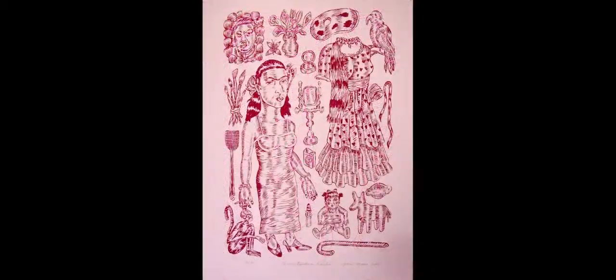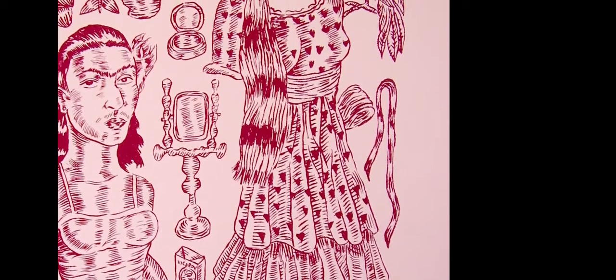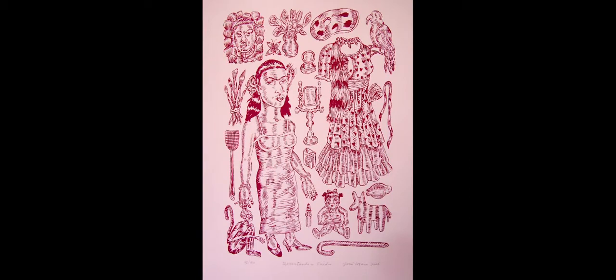The title of this work is Recortando a Frida. Recortando means cutting in Spanish. He called it this because he has chosen to represent Kahlo as a paper doll cutout, which is why there isn't any detail in the background and it's plain. You can imagine that you could cut out the dress and place it over the figure to change her clothes. Lozano used to make paper dolls for his nieces, and he later decided to incorporate this idea into his art.